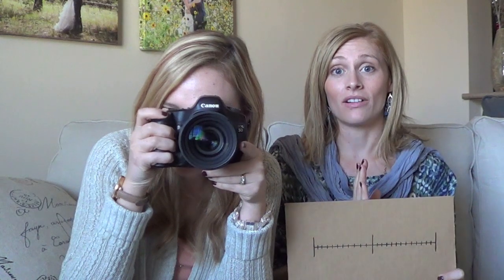So, some homework for you. Right now, take your camera. First, you're going to set your ISO. Second, you're going to set your aperture. And third, play around with your shutter speed. Take a picture with it right in the middle, and then turn your dial a little and take a picture with it here.